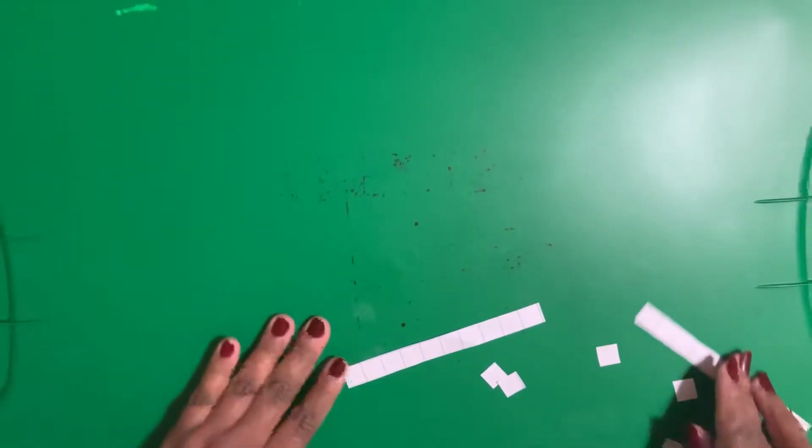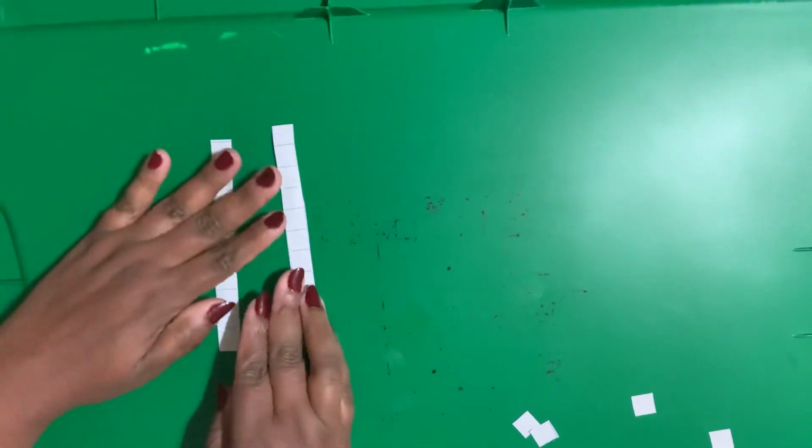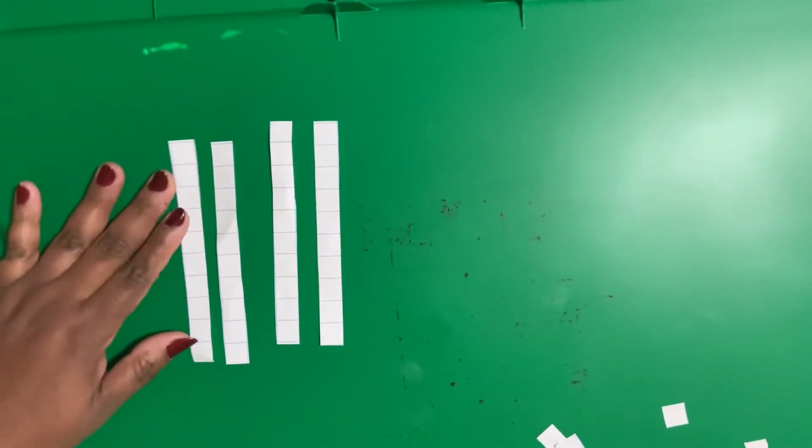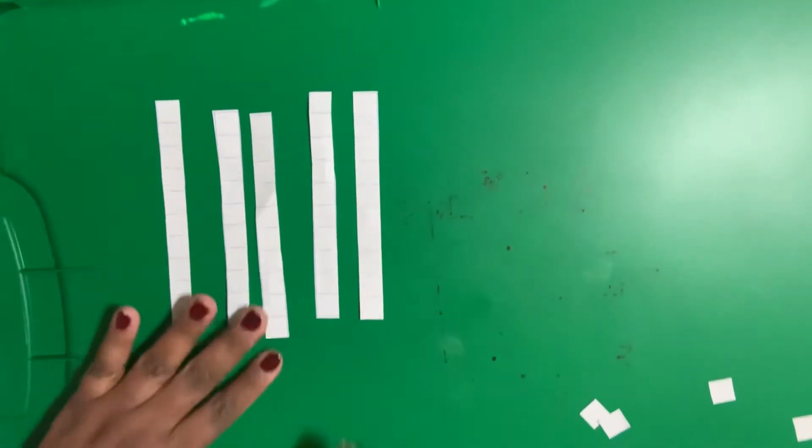She sold 39 cakes. How many cakes were left? The very first thing we want to do is represent or show 62. So here's my 62. So the whole is 62.